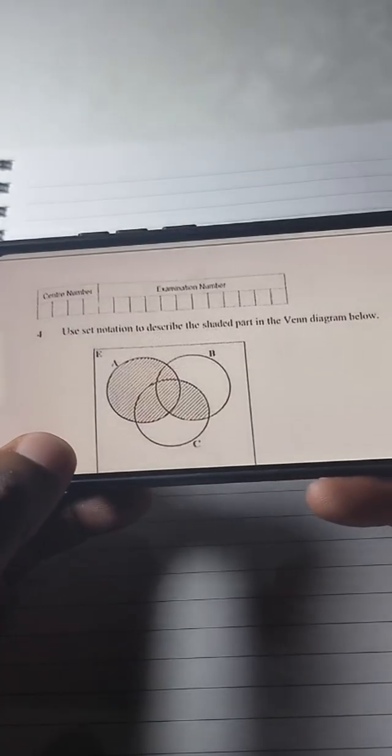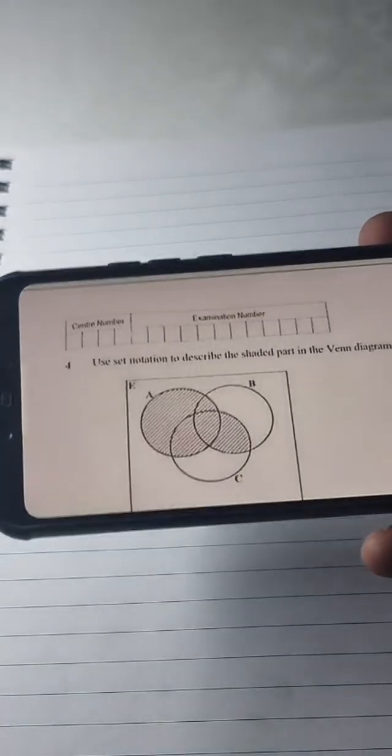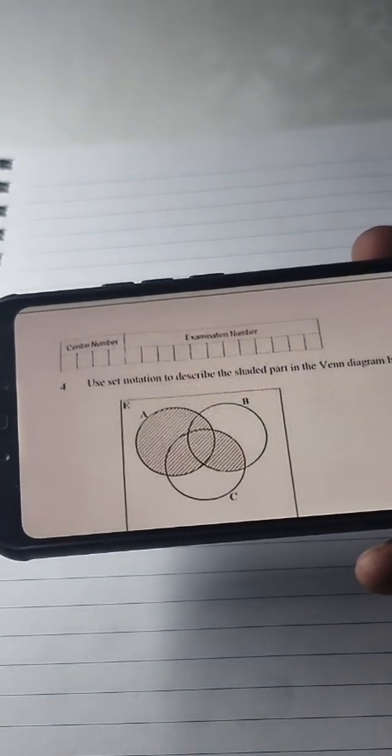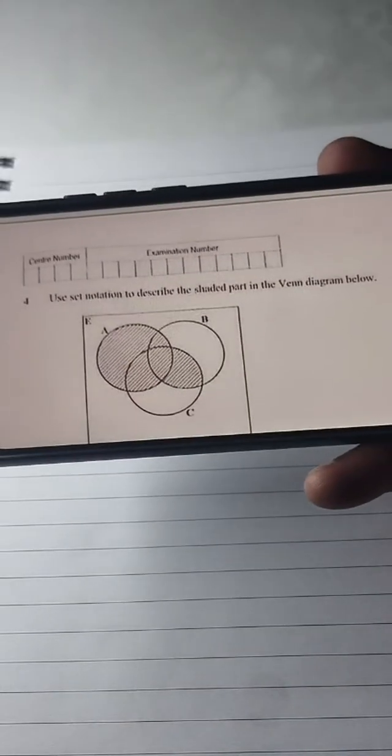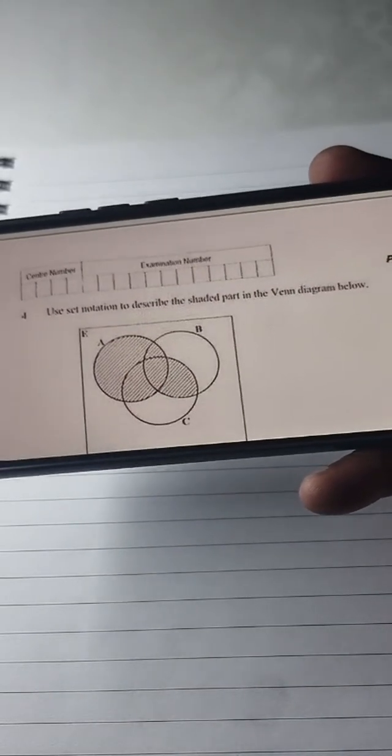Okay, it's saying use a set notation to describe.